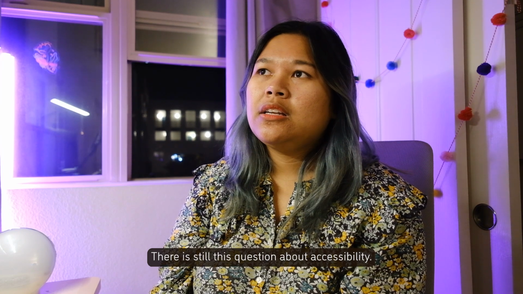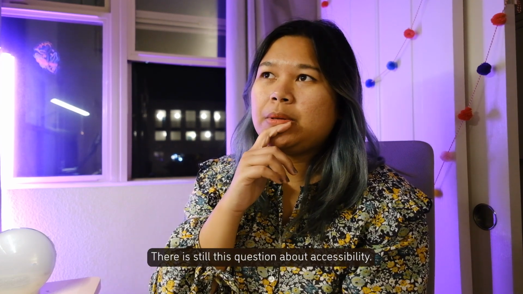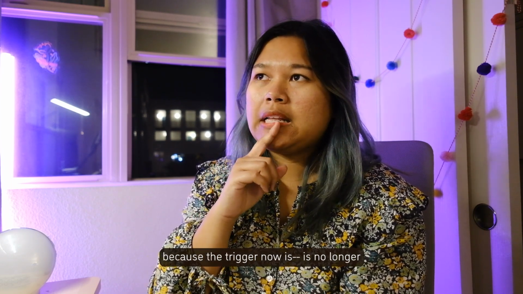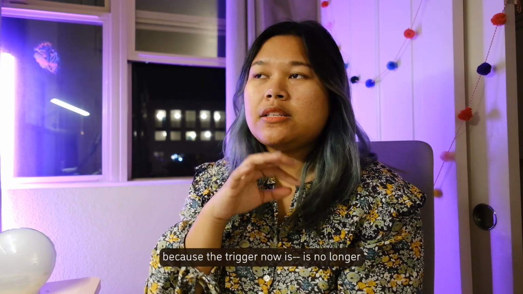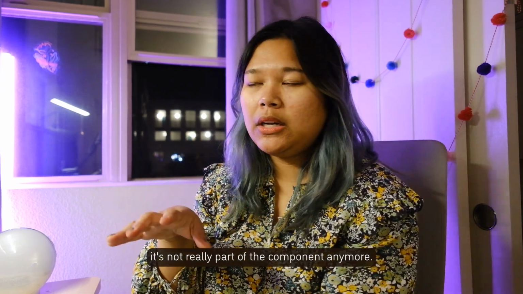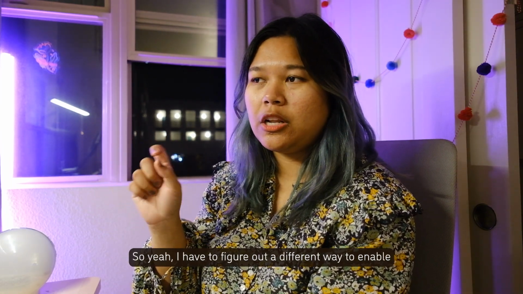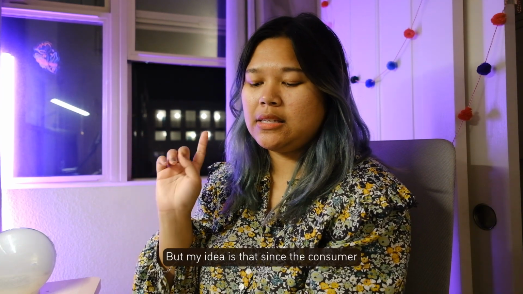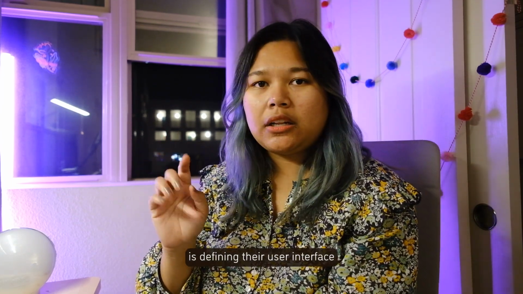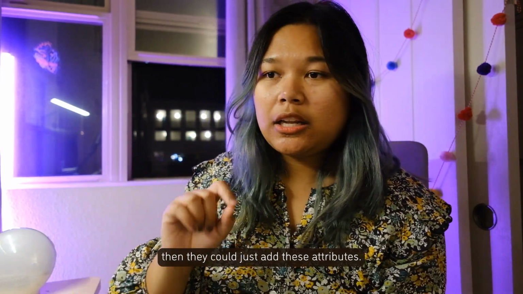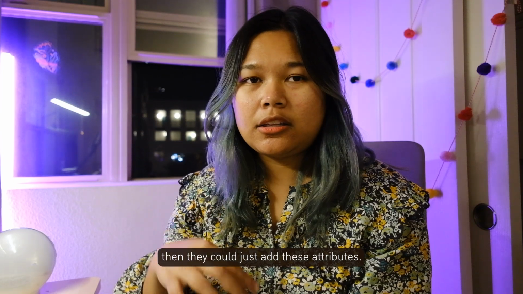There is still this question about accessibility. I'm having a hard time doing it automatically because the trigger now is no longer really part of the component anymore. So yeah, I have to figure out a different way to enable the accessibility. But my idea is that since the consumer is defining their user interface and they're defining the toggles and things like that, then they could just add these attributes.